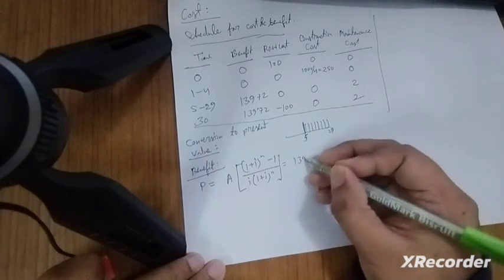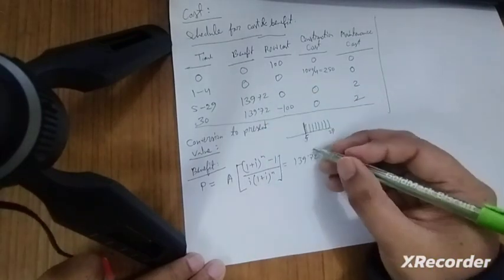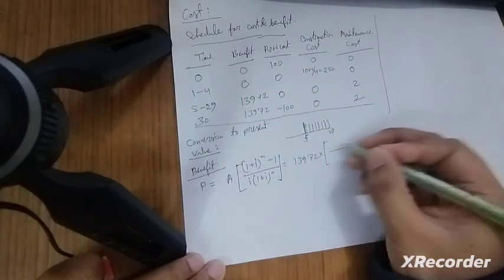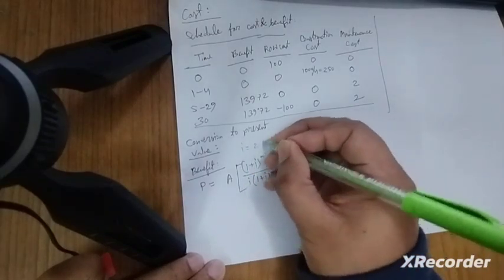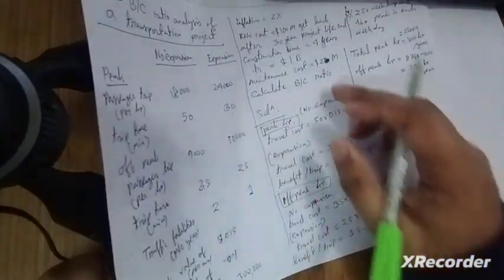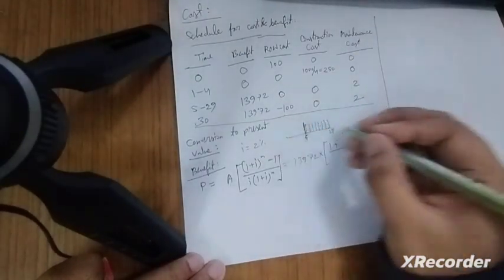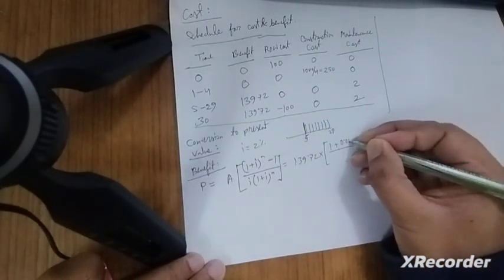So it will be 139.72 into the formula, where our inflation given in the question is 2%, so i is 0.02.